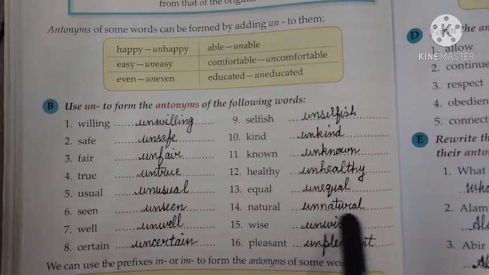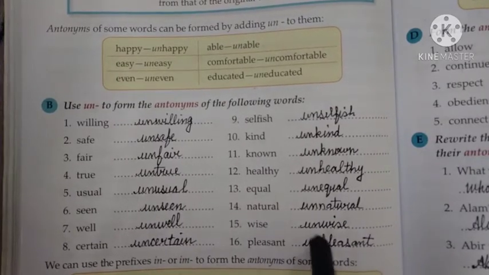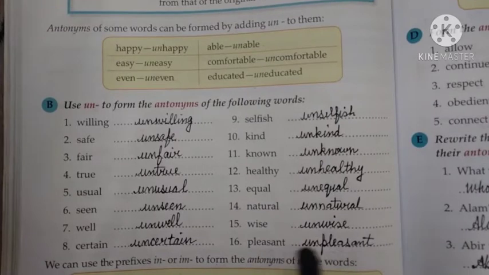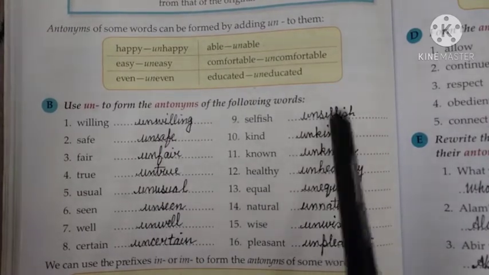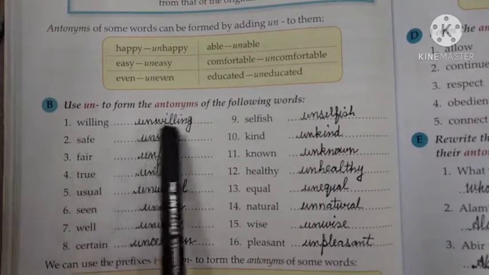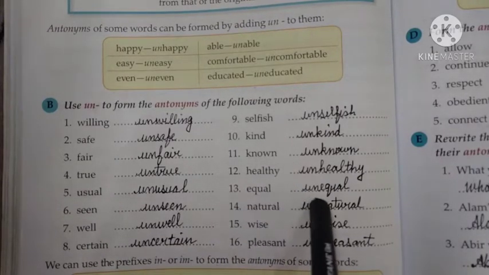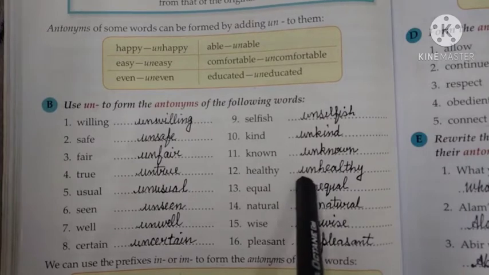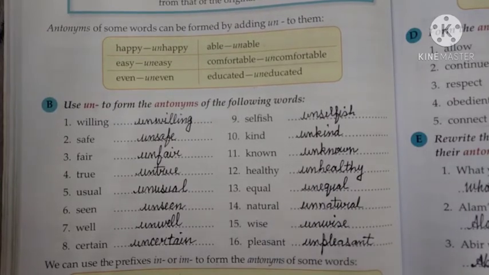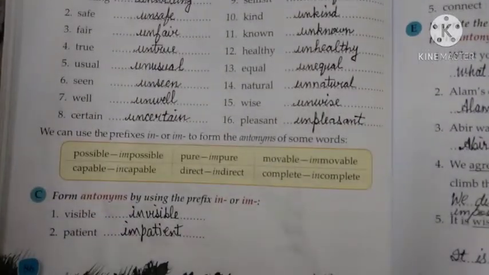Natural, unnatural. Wise, unwise. Pleasant, unpleasant. So these words are formed by adding un. Whatever spelling is given, you will write the same spelling, only you will add un before the word. Okay, next one we see here.